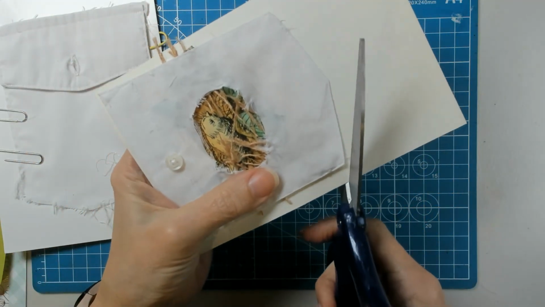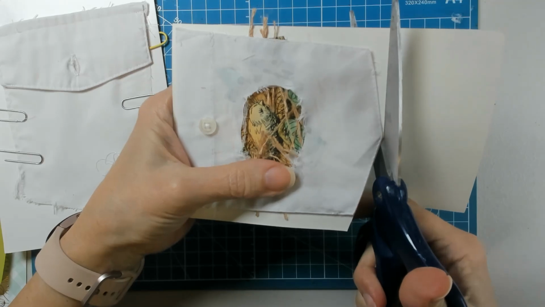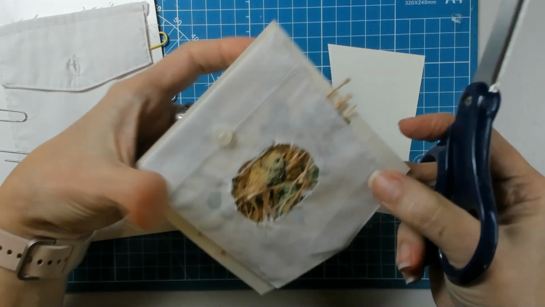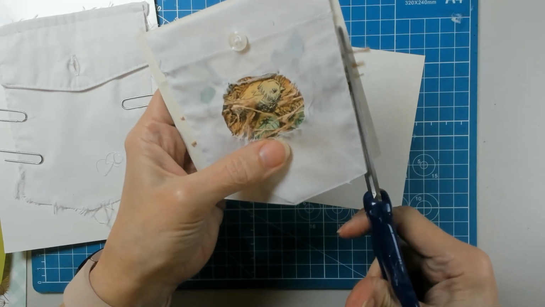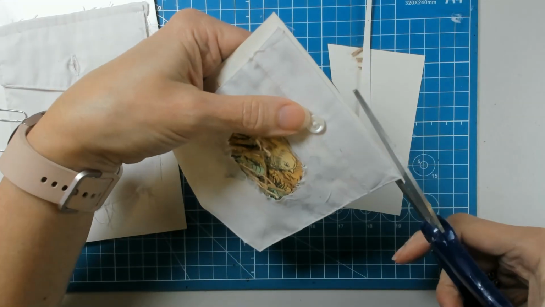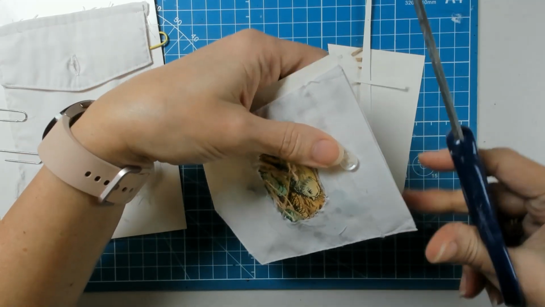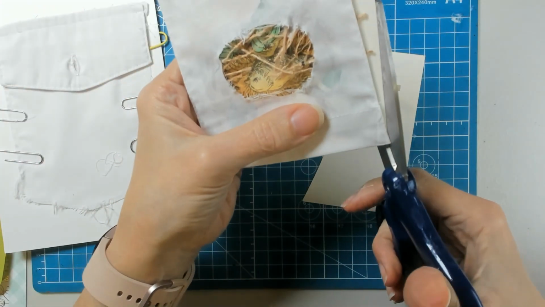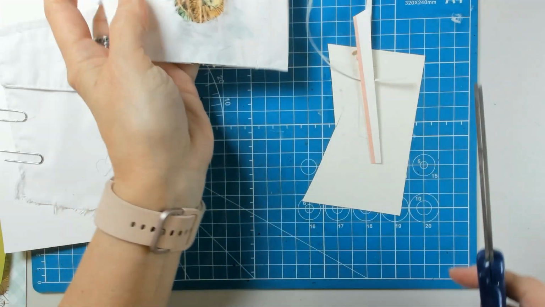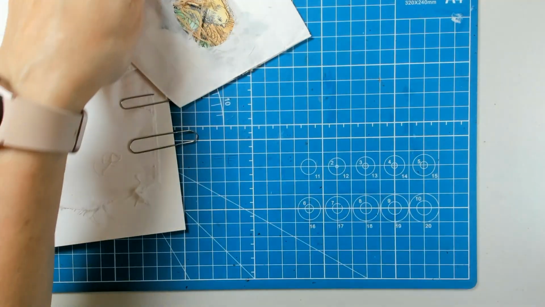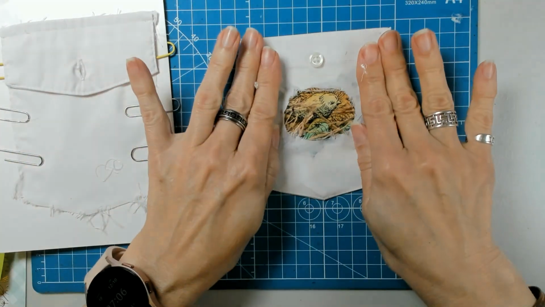So now I'm going to cut the shape, being careful not to cut the fabric. I hope not. Okay, all right. This pocket never thought that it was going to be part of something so amazing and that so many people were going to see, right? That is the good thing about it.